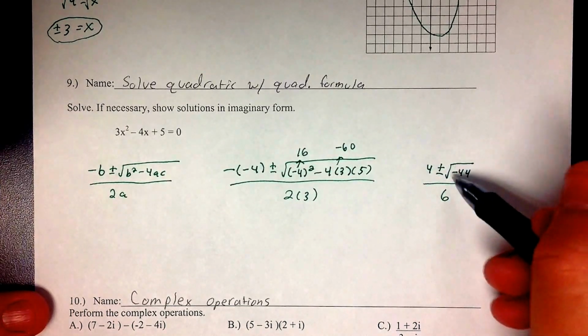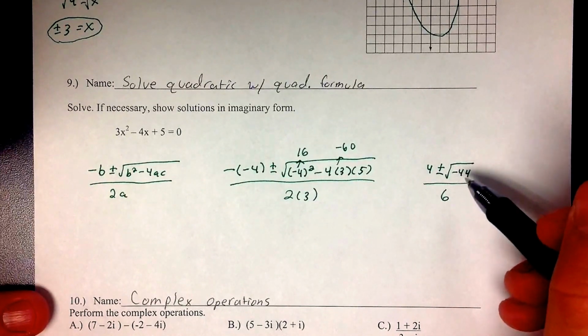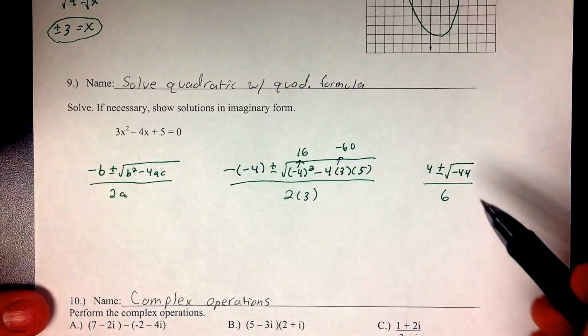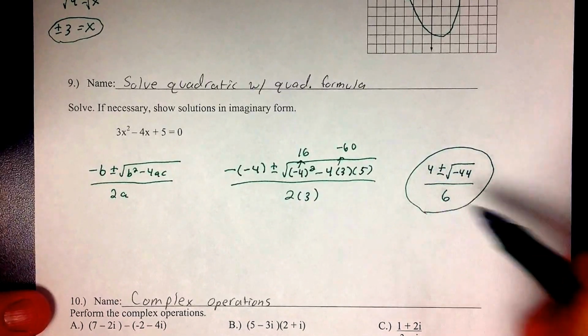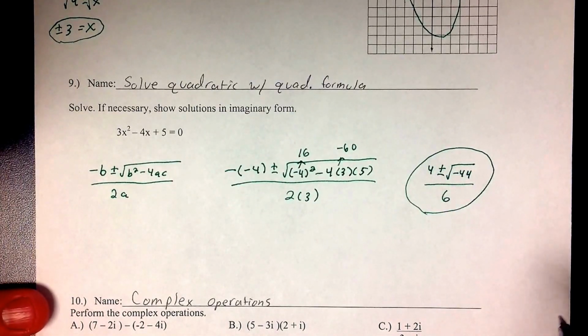And again, in this case it's a negative under the square root, which we can't even do, it means we have no real solutions. But if it's not a perfect square, we're just going to leave it in that form.